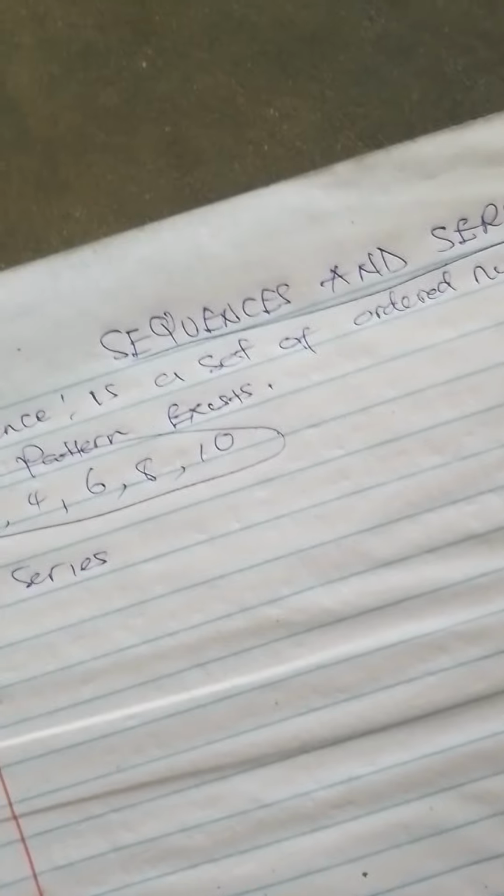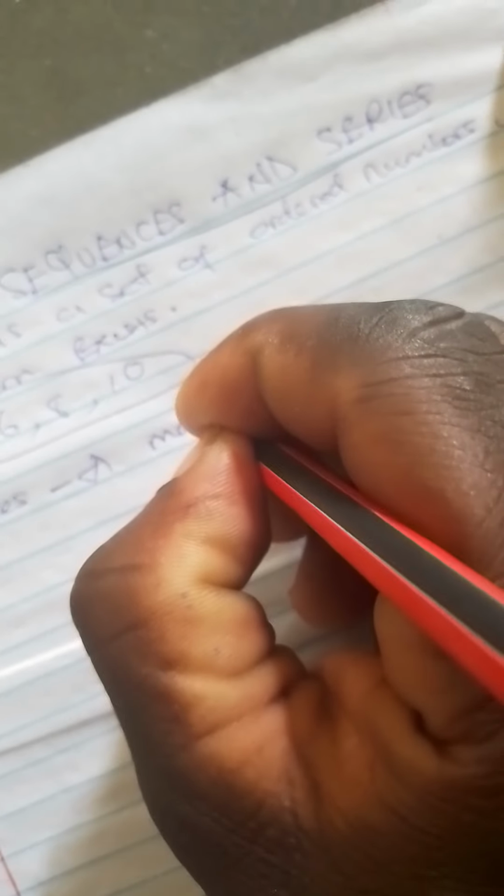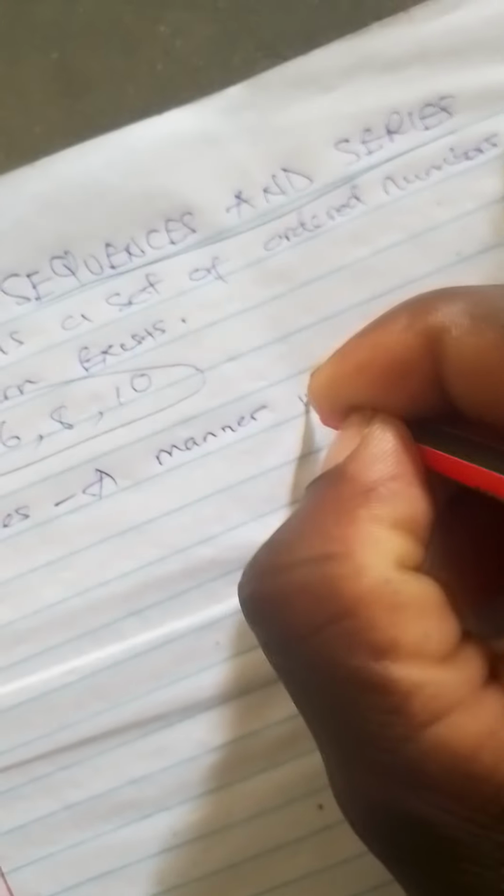A series simply means a manner in which the pattern is formed.